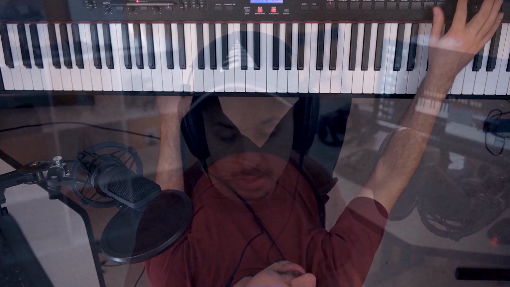Now, a key can have either sharps, it can have flats, or it can have none at all. It cannot have sharps and flats. So what I mean by that is, you can have a key with 3 sharps, or you can have a key with 2 flats. But you can't have a key with 5 flats and 2 sharps, or 1 sharp and 2 flats. You can't have a combination of those. It's either sharps, flats, or nada, nothing at all.